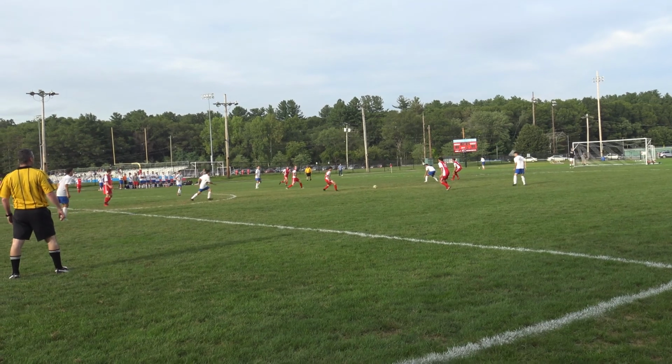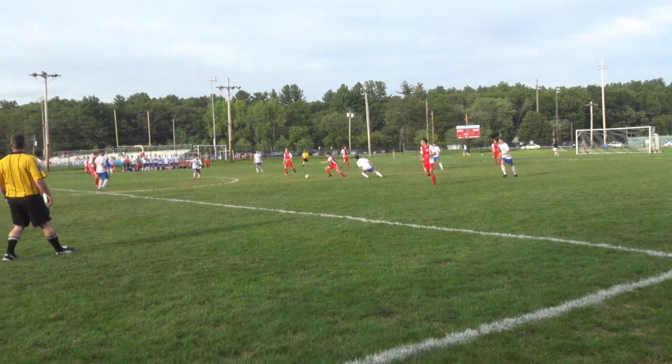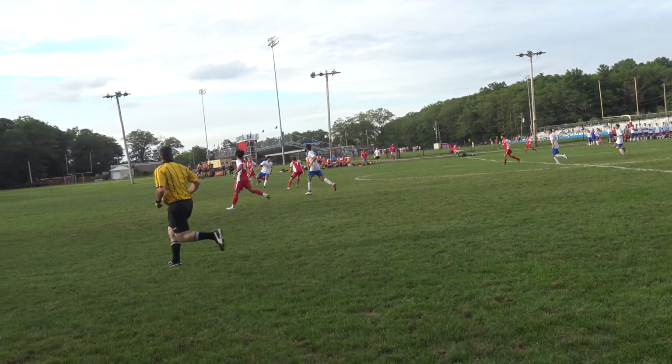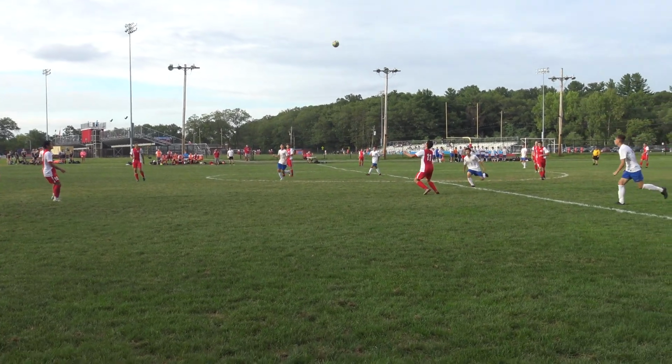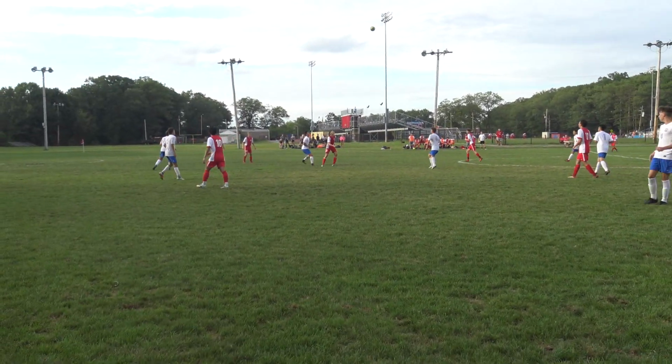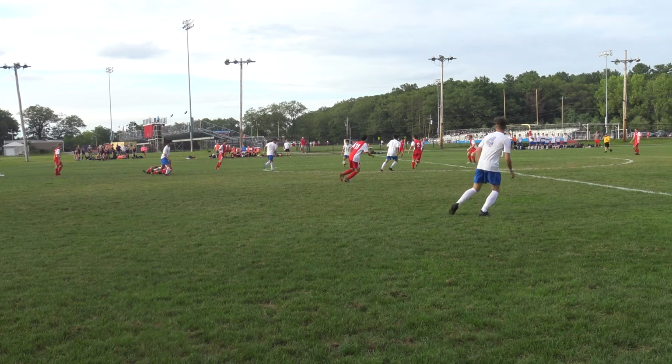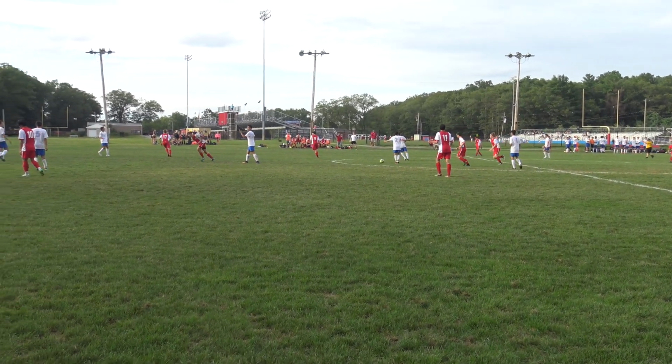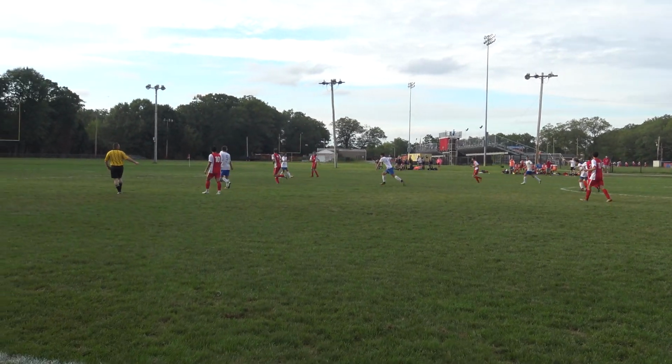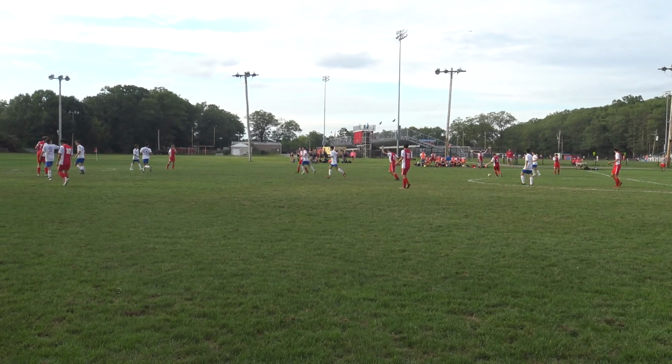It's low on the ground. It got hit by Jacques. That's Mark in the air. 11 off his head. That's Mark off his head. It's going to be a free kick for Natick.